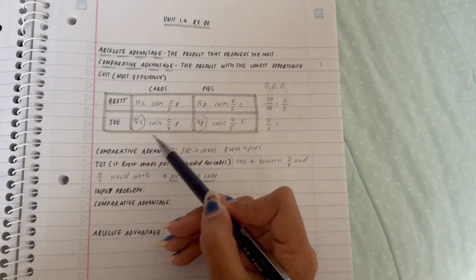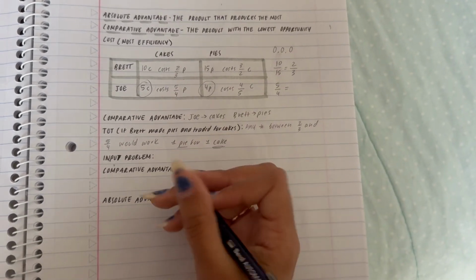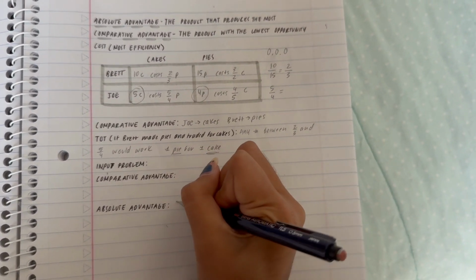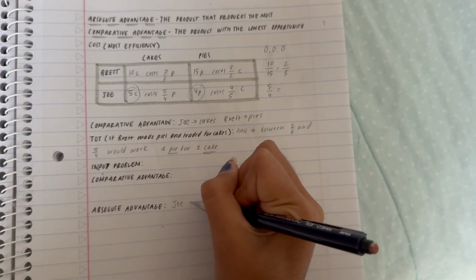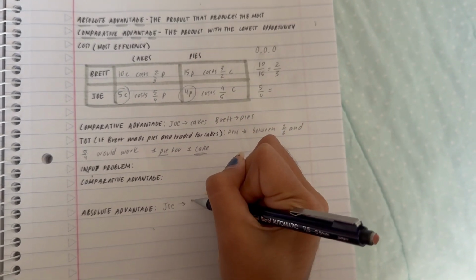And essentially you want to have the smaller number because it took less amount of hours to make it. So for absolute advantage, Joe would have both the absolute advantage for cakes and for pies.